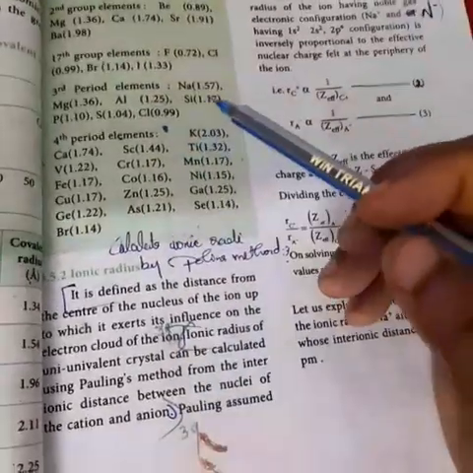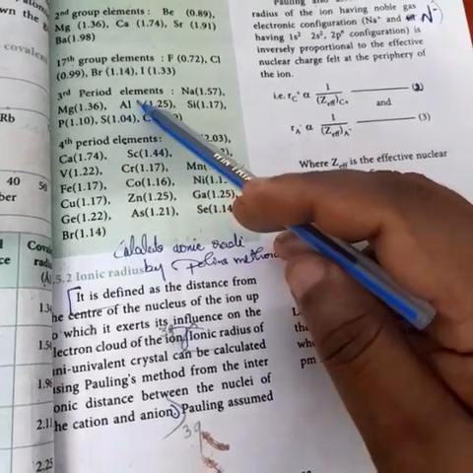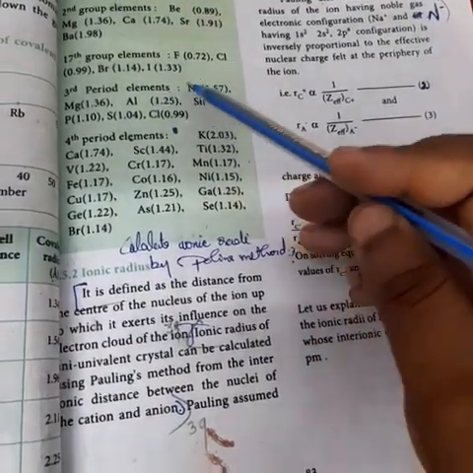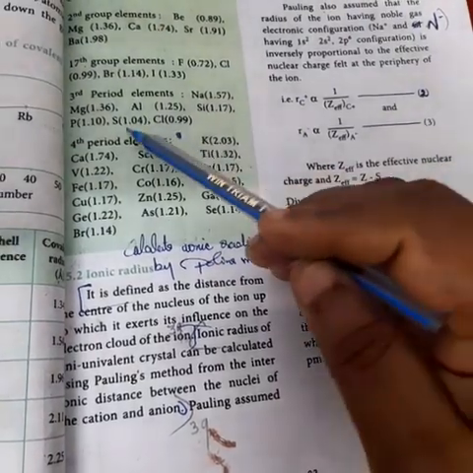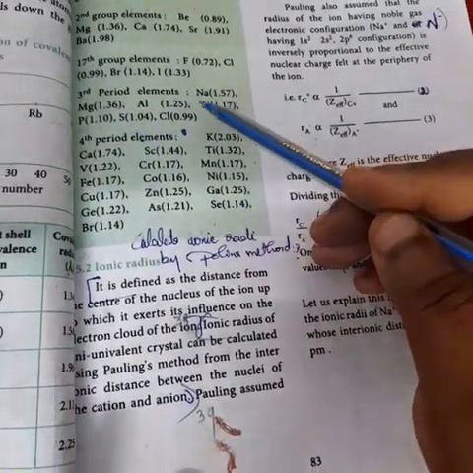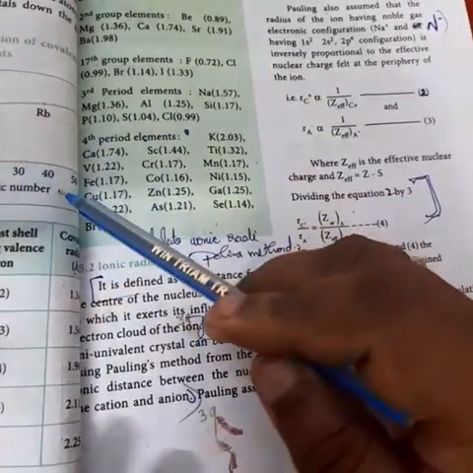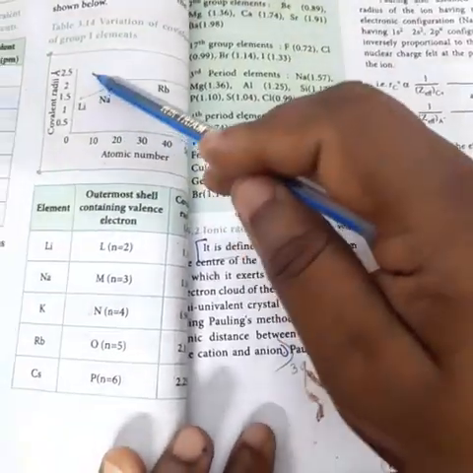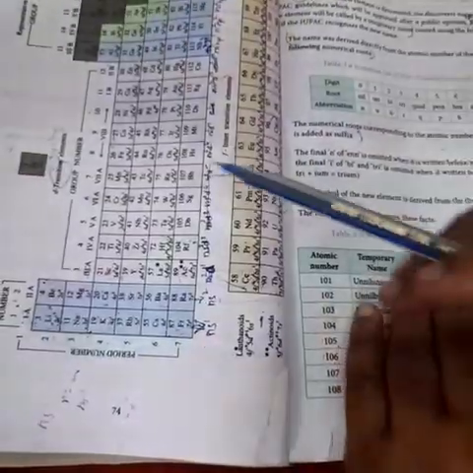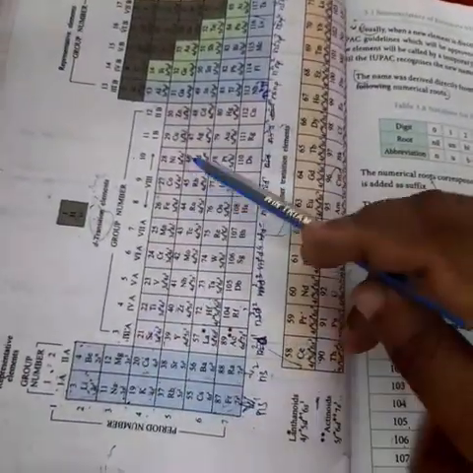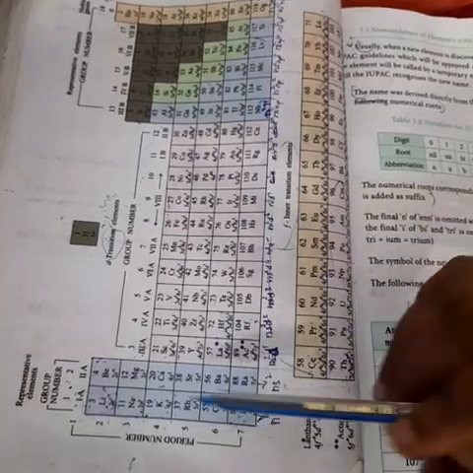Then the second question: draw a graph for the covalent radius. Take the covalent radius on the y-axis and the atomic number on the x-axis, draw the graph and send it to me through my WhatsApp number. The atomic number is given in your periodic table, page number 74.